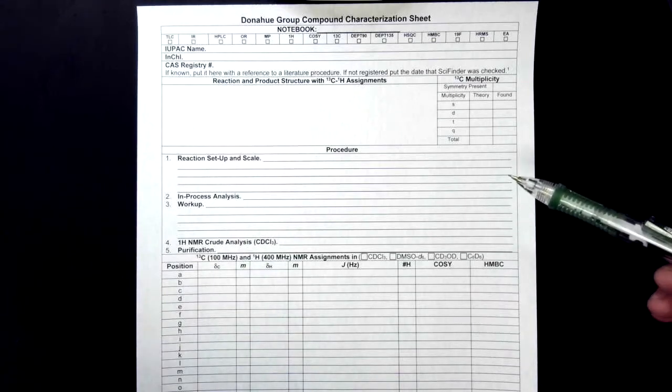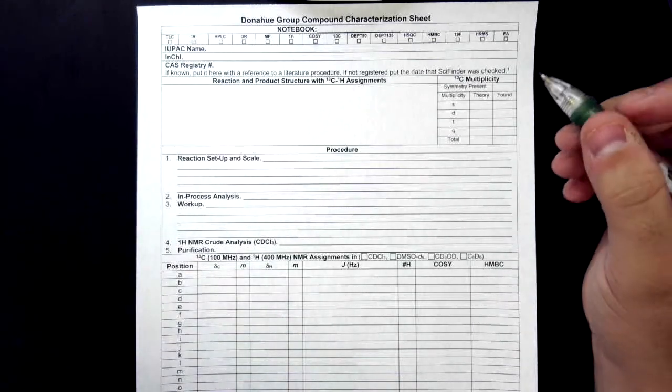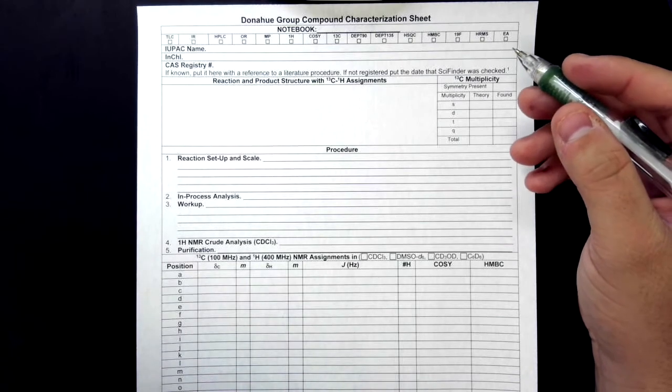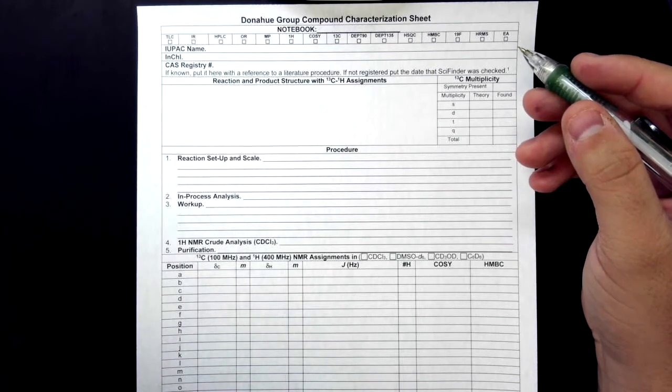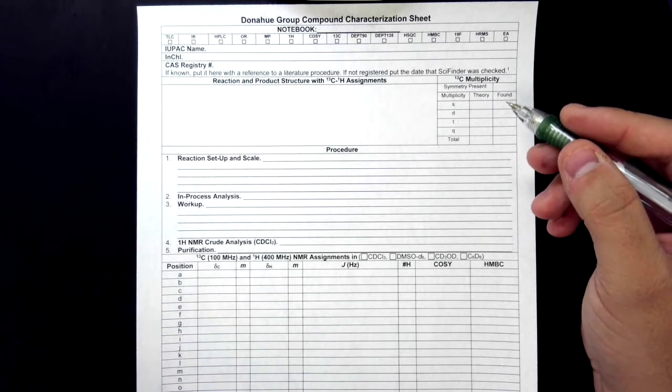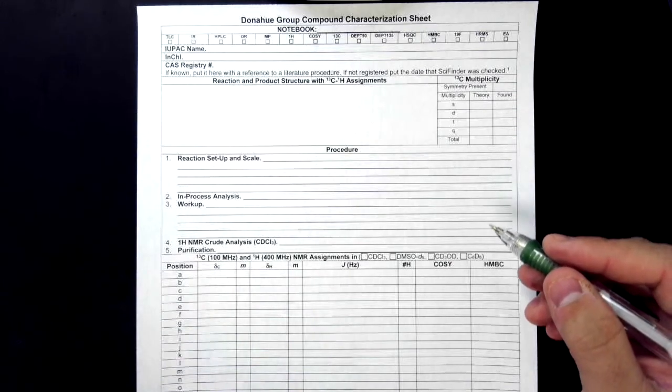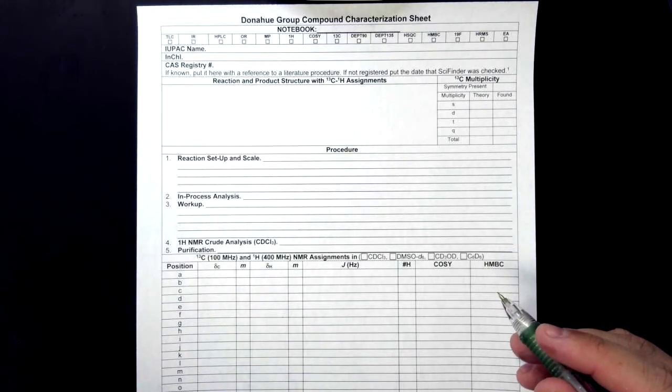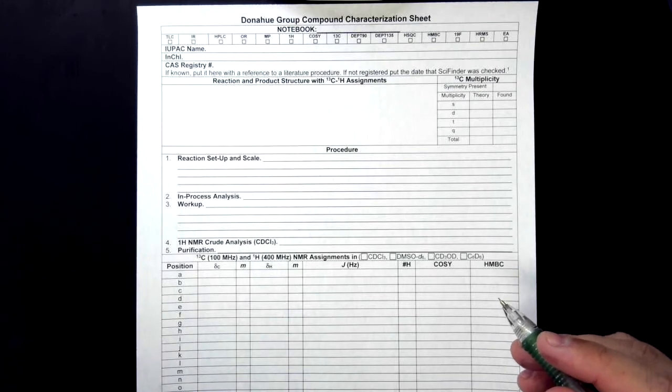Welcome to Characterization Sheets in the Donahue and Pigza Research Labs. This set of videos will guide you through filling out one of these data sheets, so that we will have all of our data recorded in a meaningful way.